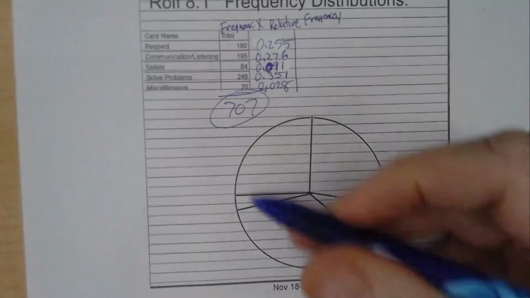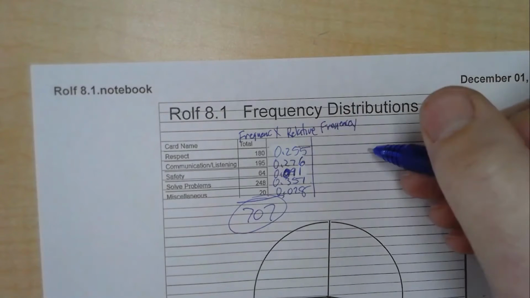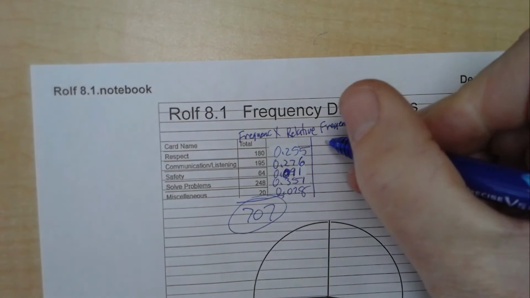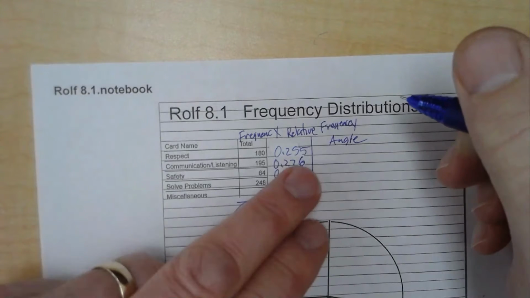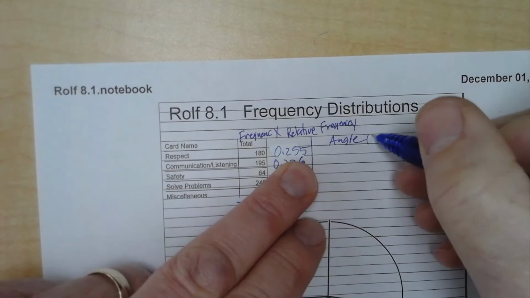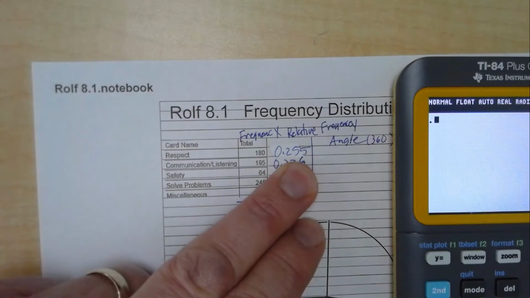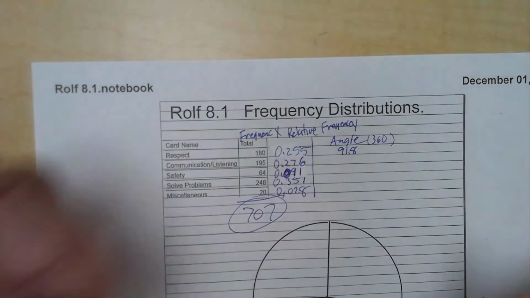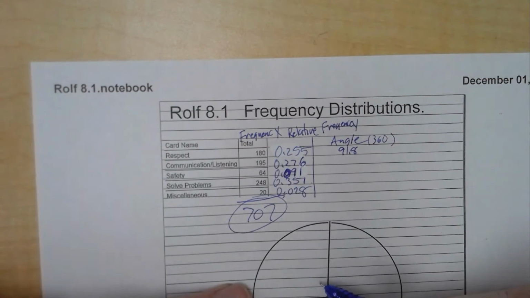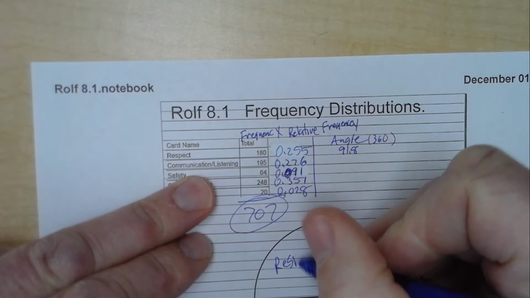Then you can do something like make a pie chart out of it. So to make a pie chart out of it, you would take this percentage and multiply it by 360 degrees. So this would be the angle that would be associated with it. So if you multiply each one of these numbers by 360, that would be how it would be proportioned out. So if we do 0.255 times 360, we get 91.8 degrees. That's probably this one right here because it looks really close to 90. So this would be the respect one.